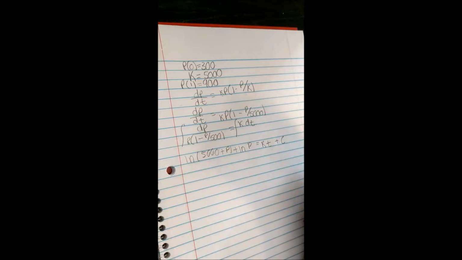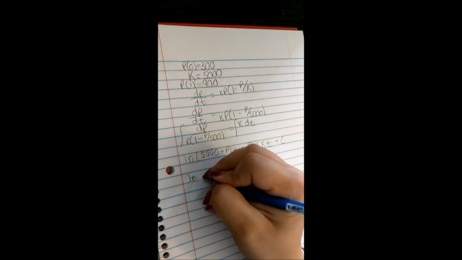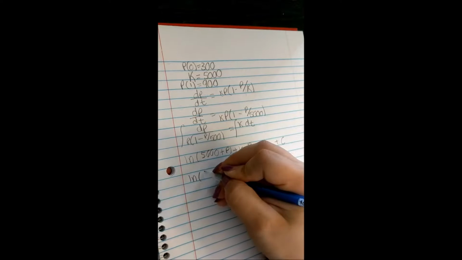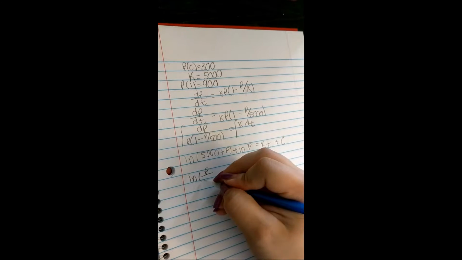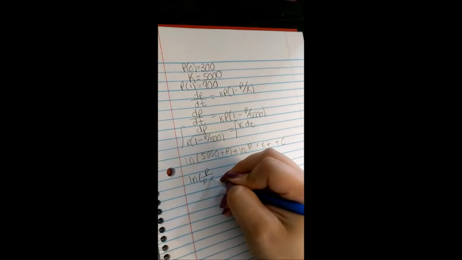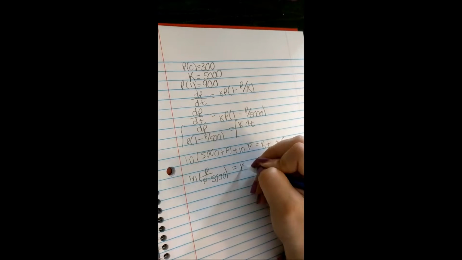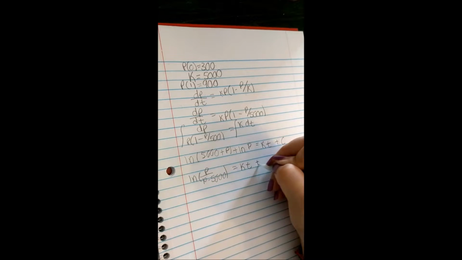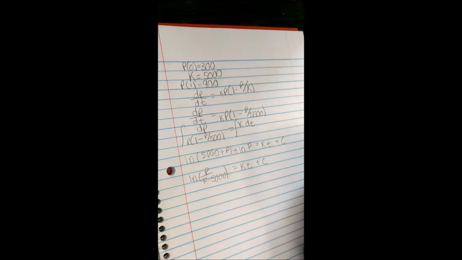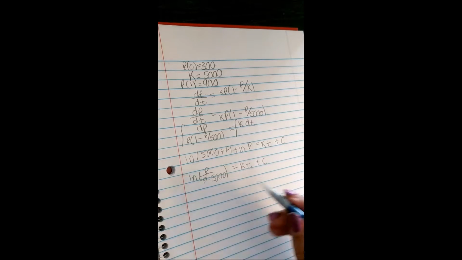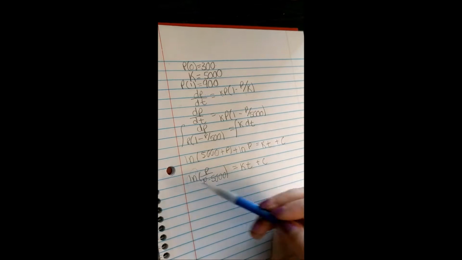And then from there we can simplify this to be ln of P over (P minus 5,000) equals kt plus C. Then we take the exponent of both sides to get rid of this ln right here.